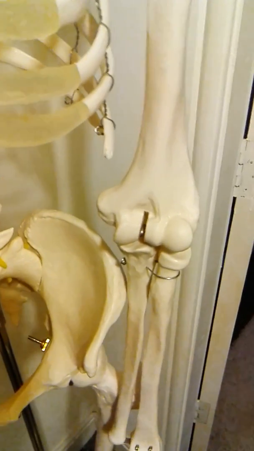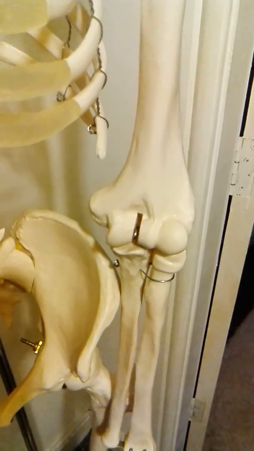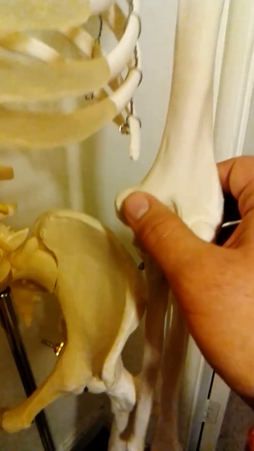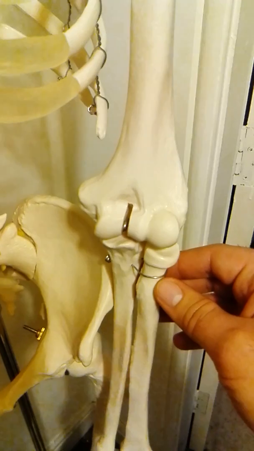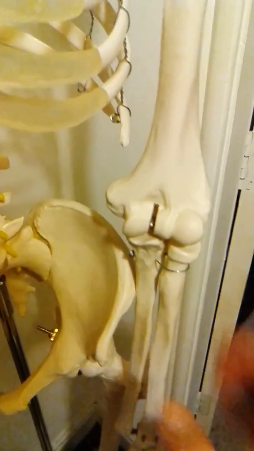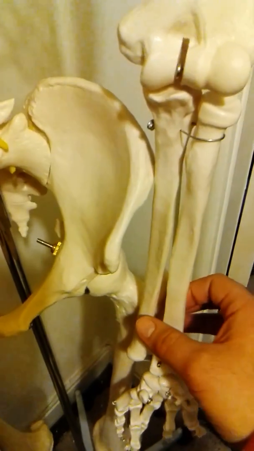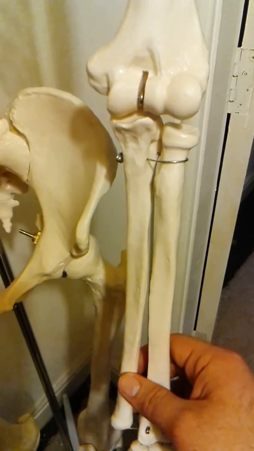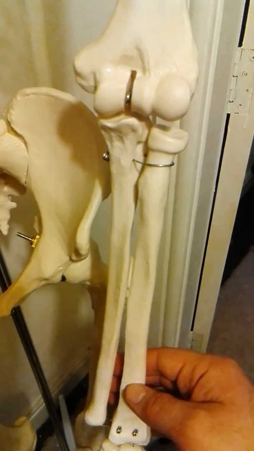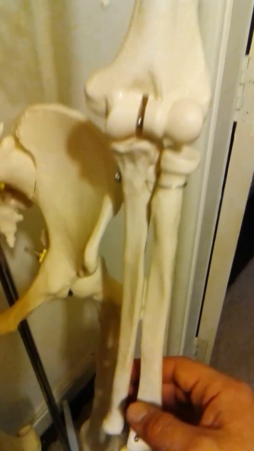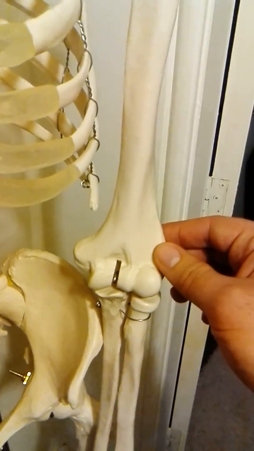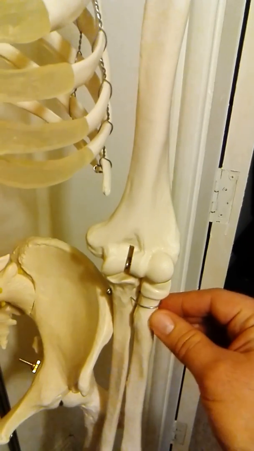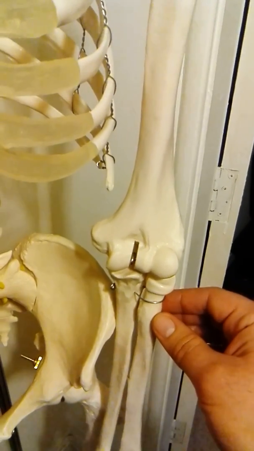Muscles that we need to know. Pronator teres: medial epicondyle into lateral surface of radius, and it does pronation. Pronator quadratus: from the lower ulnar surface into the radial surface, and it does pronation as well. Supinator: lateral surface of lateral epicondyle into the lateral surface of radius, and it does supinate.